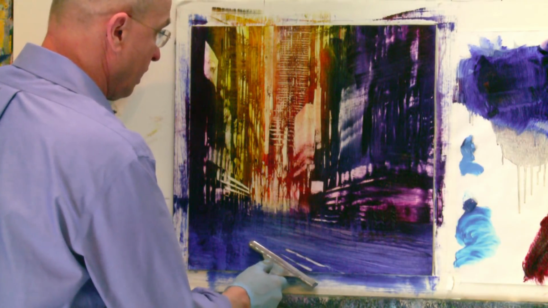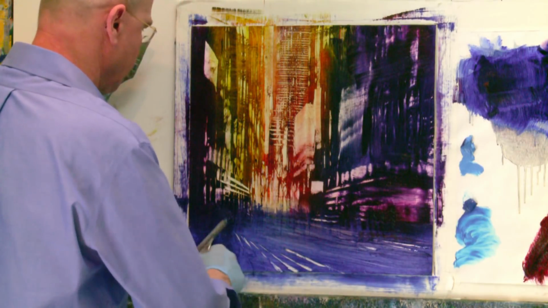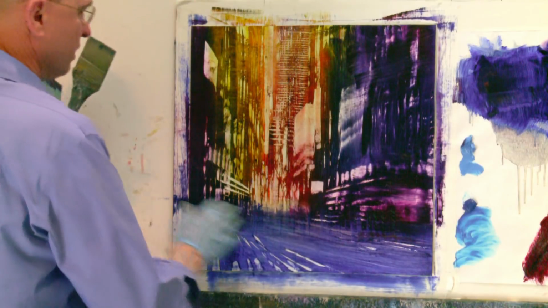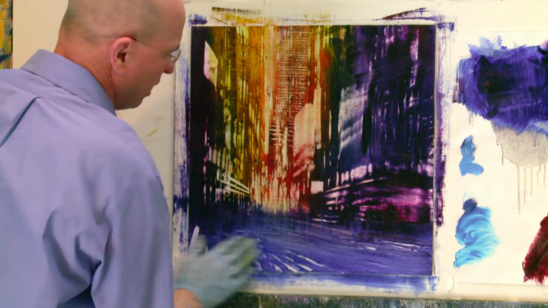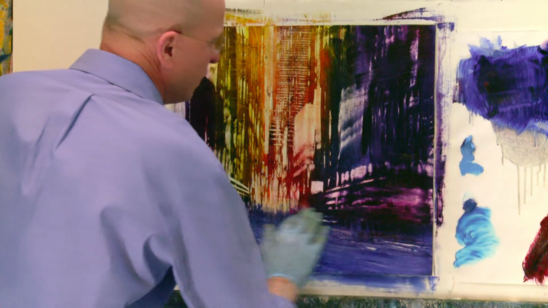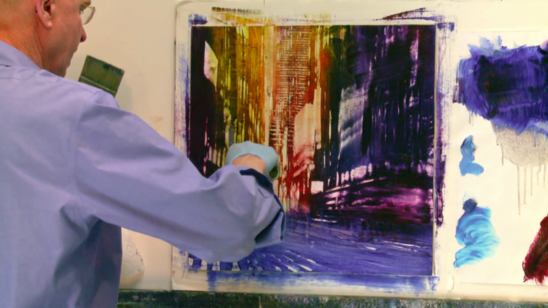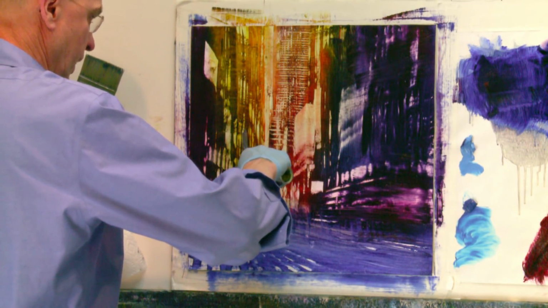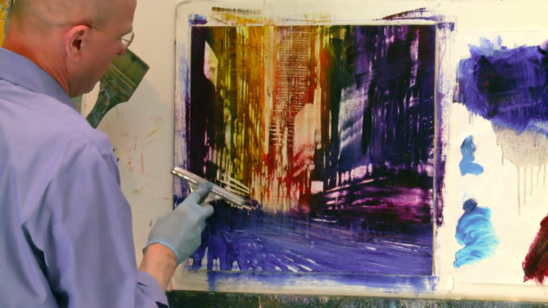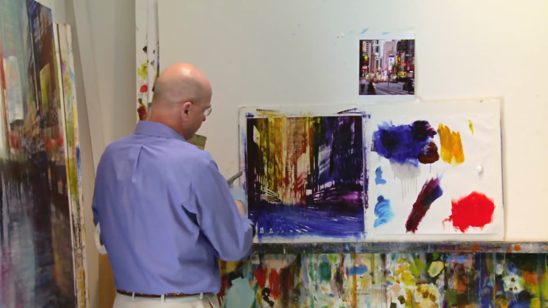Turning shapes. Just suggest, don't need to tell. Don't make the figures too tall, David. The shorter the figures are, the grander the scale is. Here, I'll show you. Let's make them short. A whole crowd in here. Shorter figures tell you it's a bigger situation.